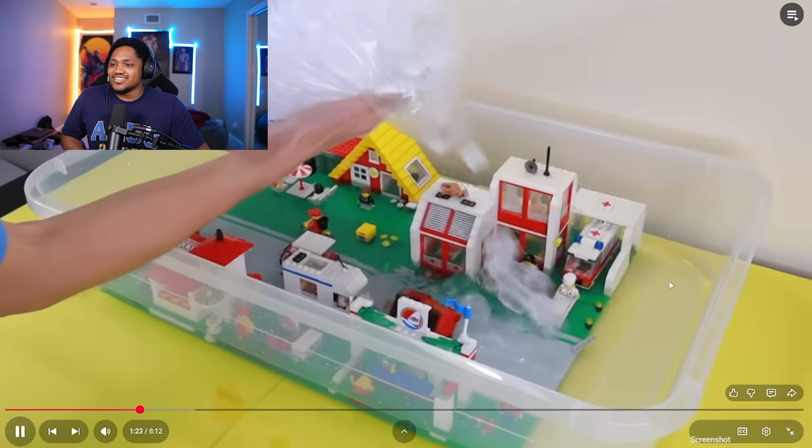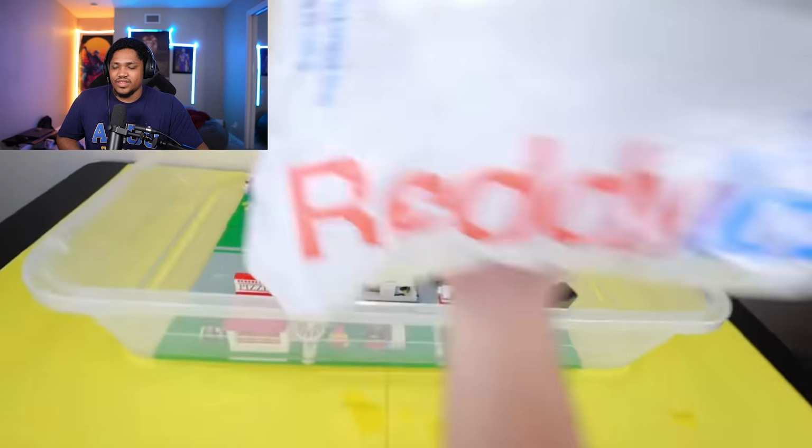Now let's step it up a notch. I mean, the lemon would make it smell good, you know what I'm saying? Like, have you guys ever had a cleaner that's lemon scented? It smells pretty good, but if it's too much, then it's like, I don't want that.